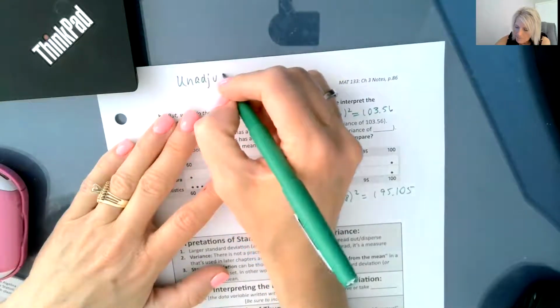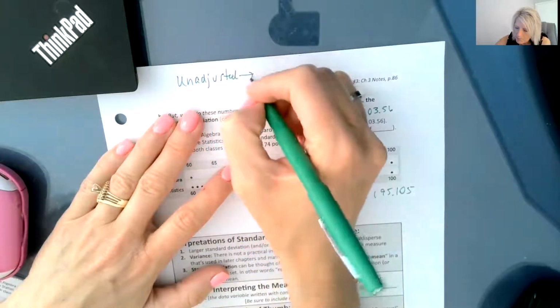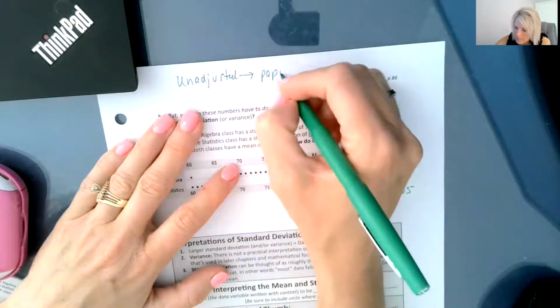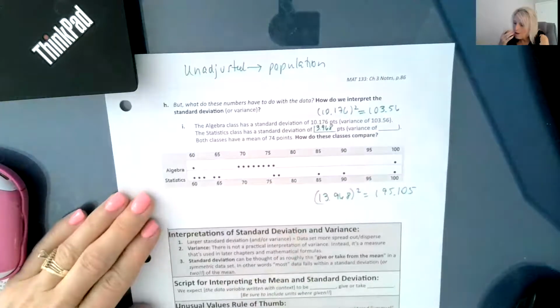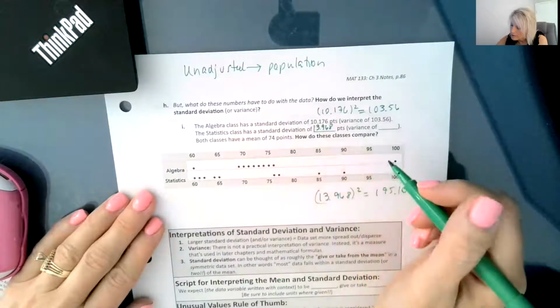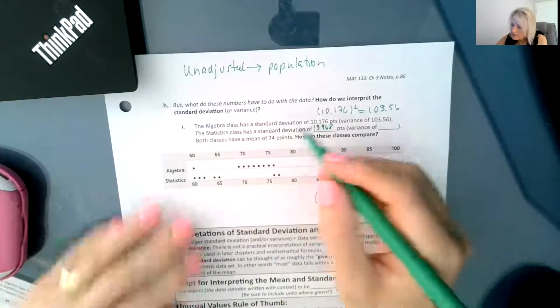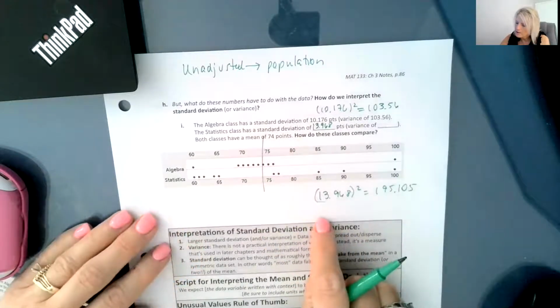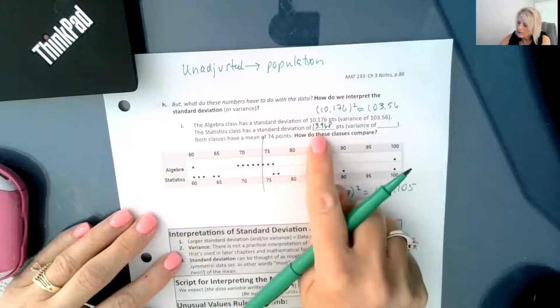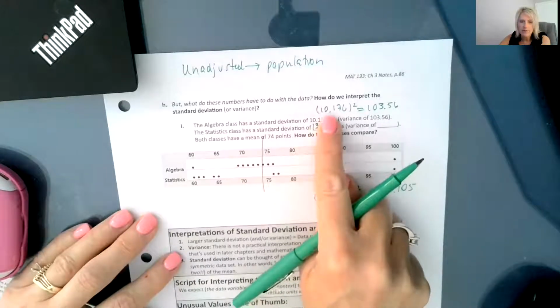Unadjusted is for the population. Okay. And they wanted us to mark these. So there's our 74. And you can see that the standard deviation for the statistics class is much bigger than the standard deviation for the algebra class.